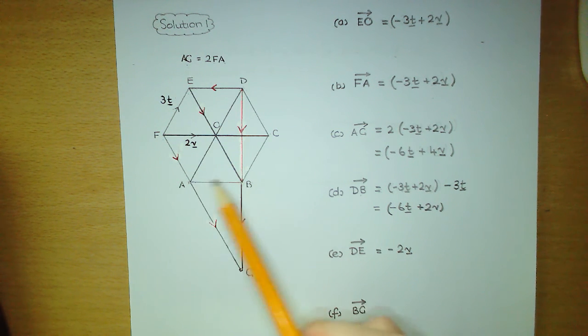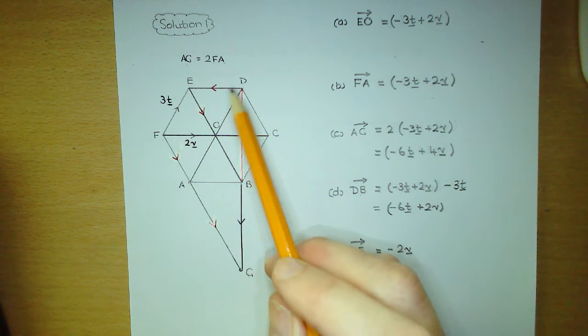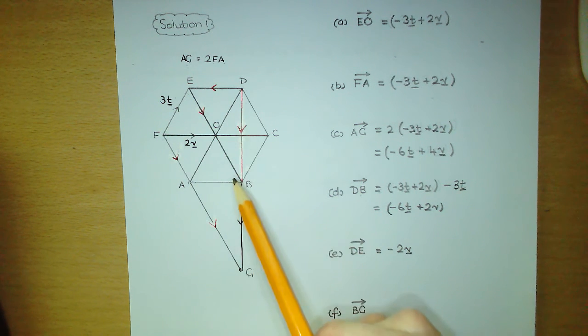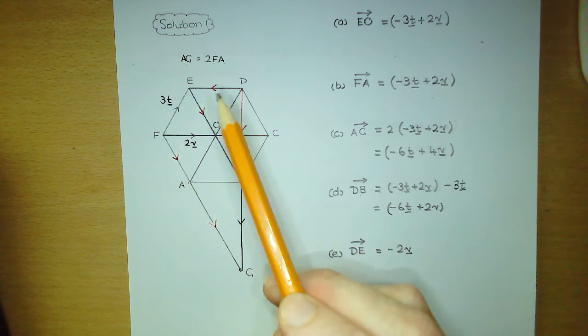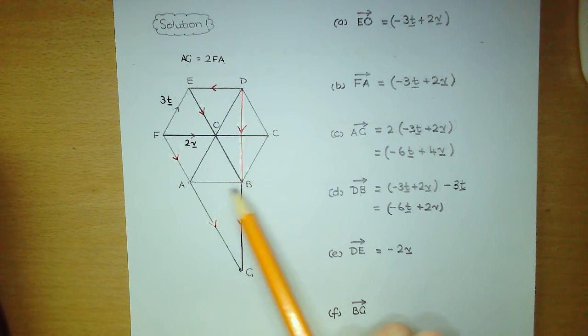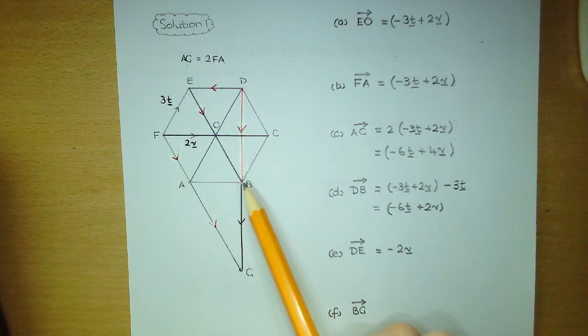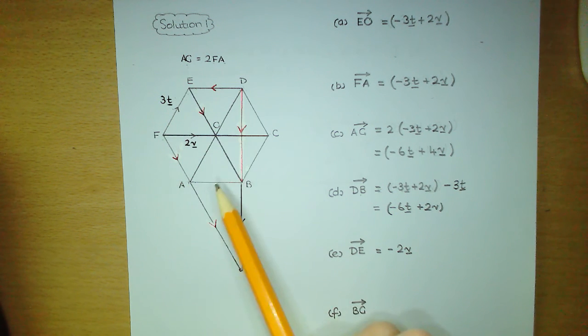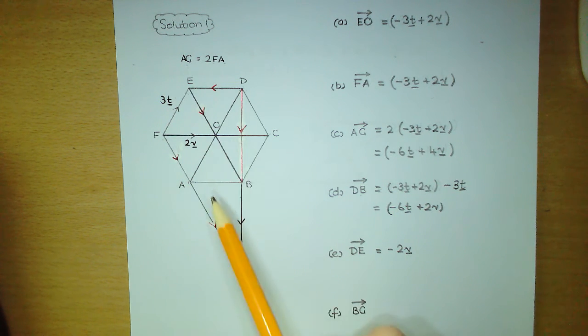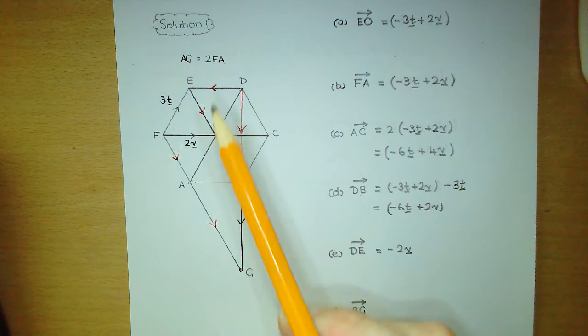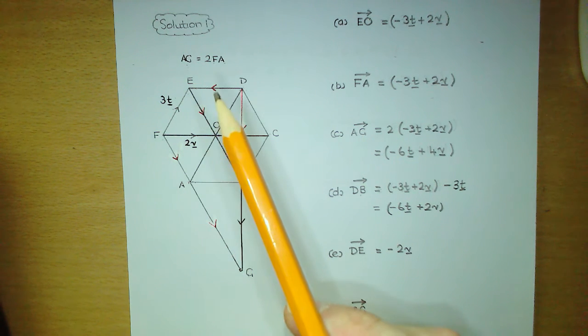Moving along B to A, if you compare BA with this vector DE, you'll notice that they are parallel, they are the same length, and you're moving along each of them in the same direction, so they are equal vectors. So ED and BA are exactly the same.